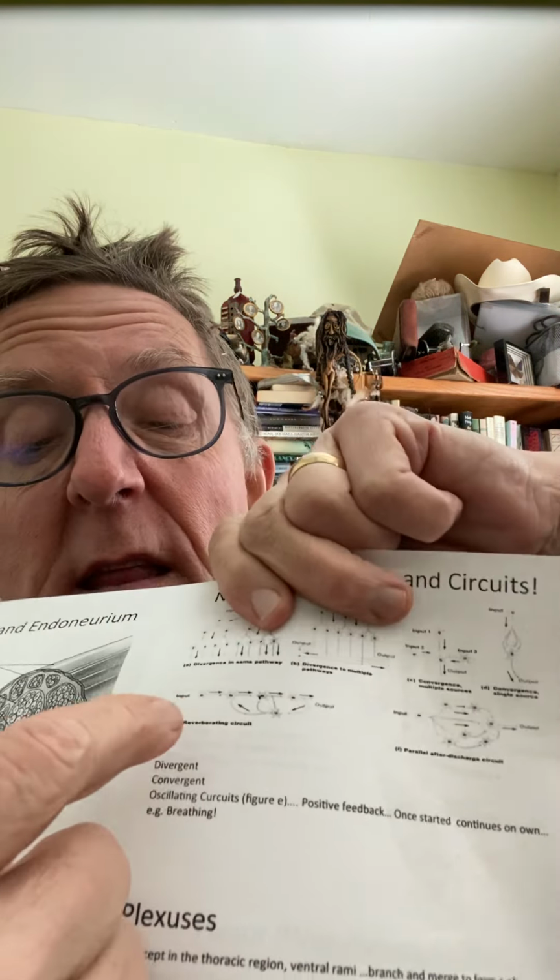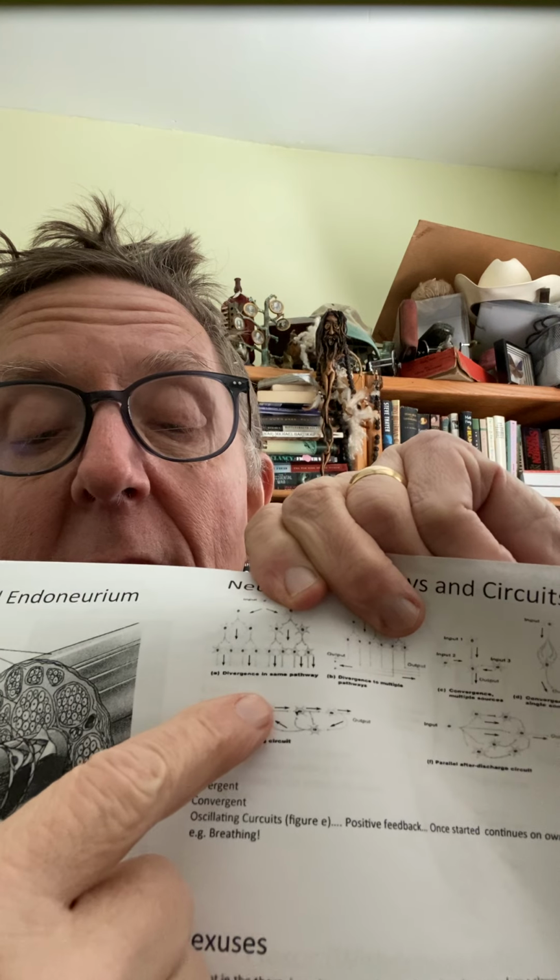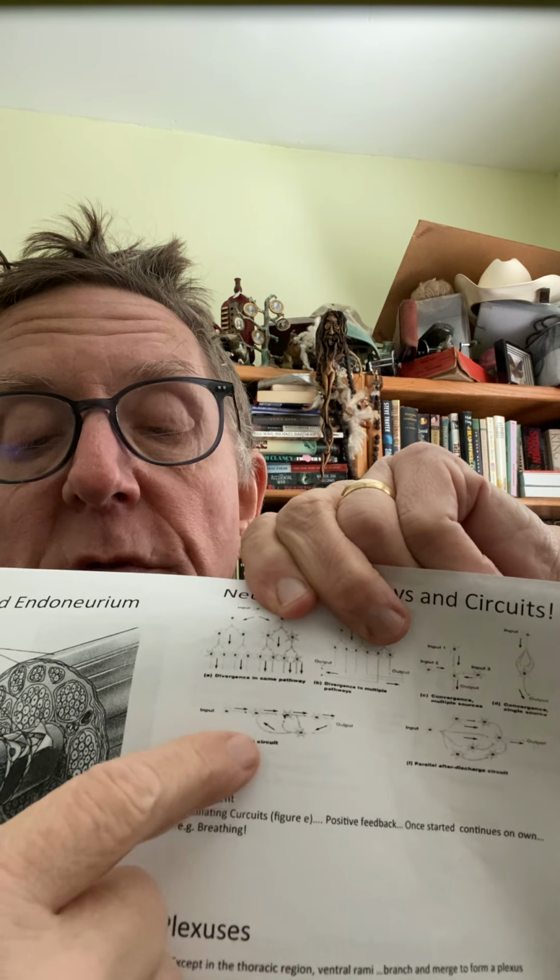Now, the other thing that we have is something called an oscillating pathway. Let's see if you can see this. You can see that we have inputs in, and when they get to producing an output, it circles back and produces it again, and it circles back and produces it again.